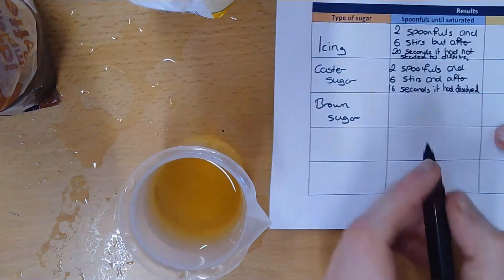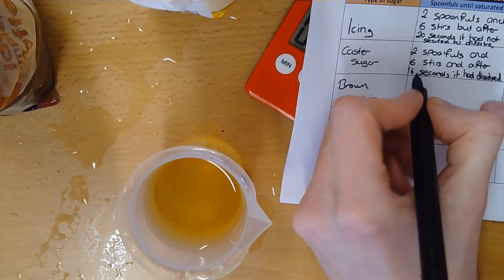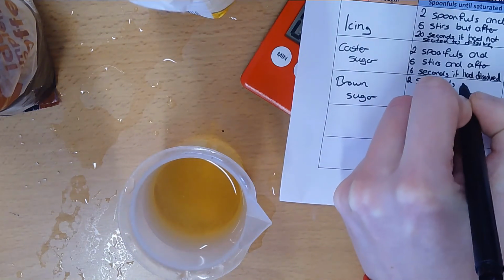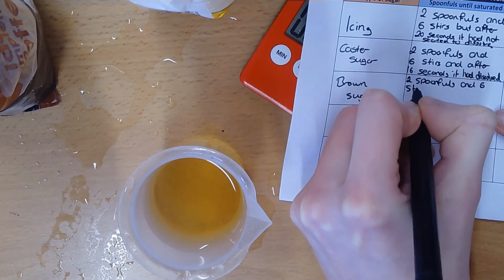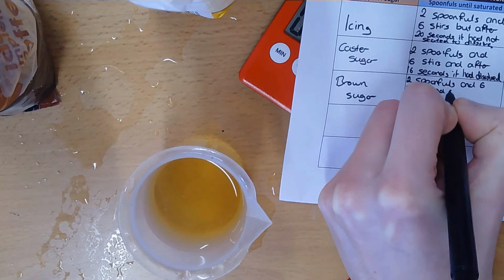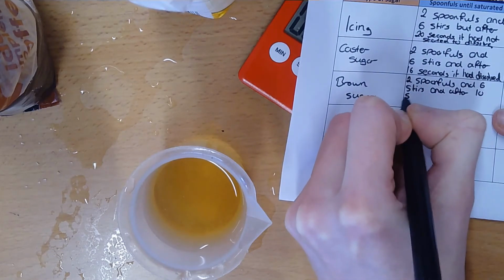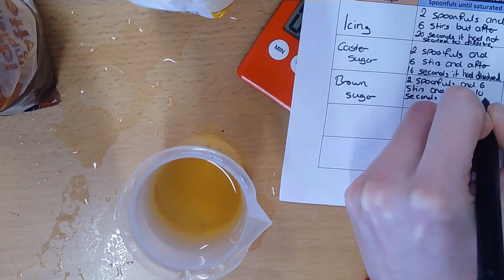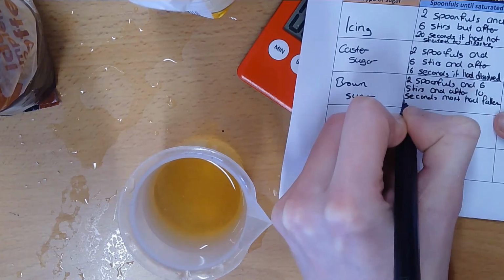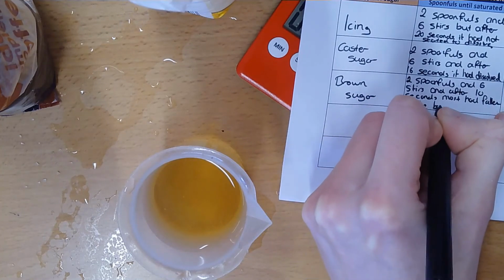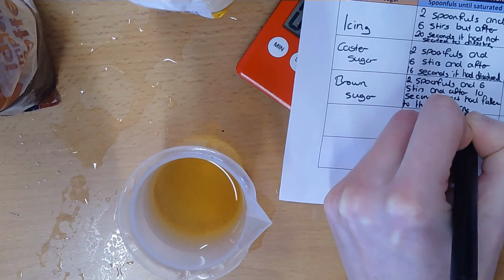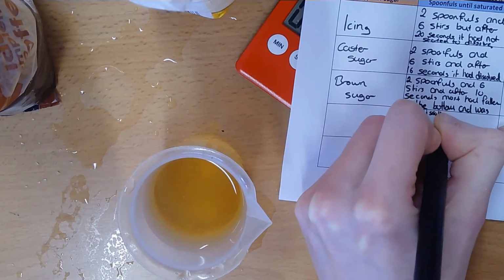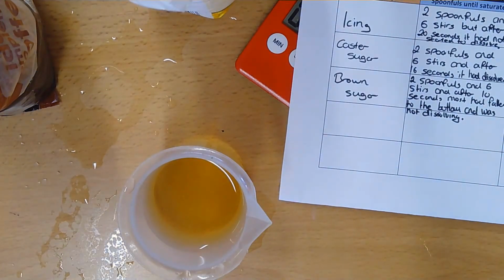So I'm on my brown sugar, just to prove that I did everything the same. 2 spoonfuls and 6 stirs, and after 10 seconds most sugar had fallen to the bottom, and was not dissolving. Now remember, I've said you can do 2 more if you want because I've given you extra space, which is absolutely fine.